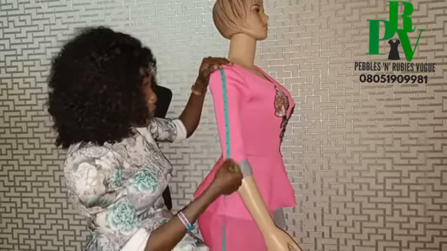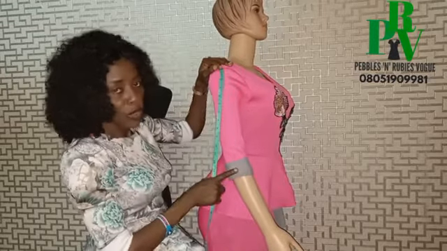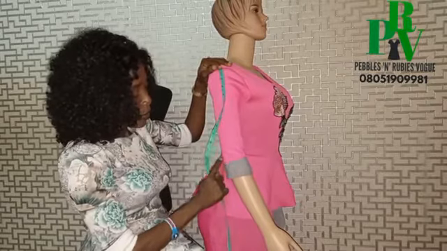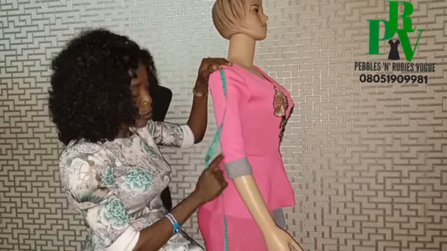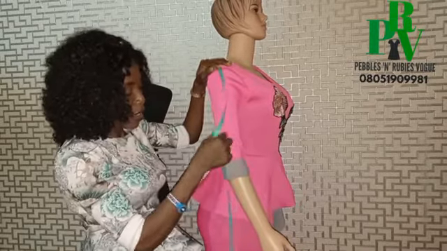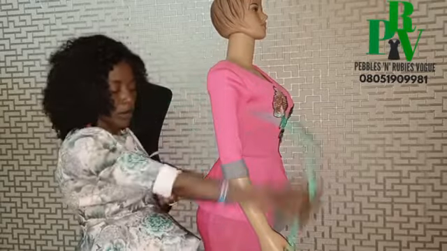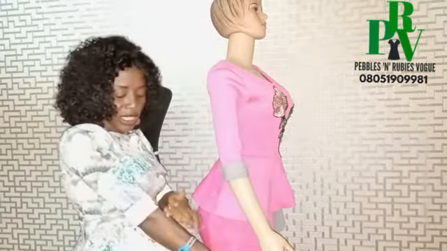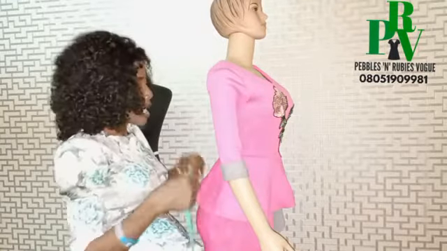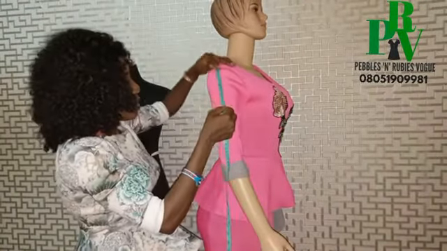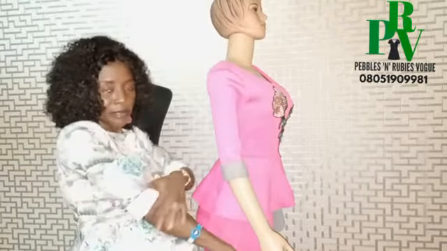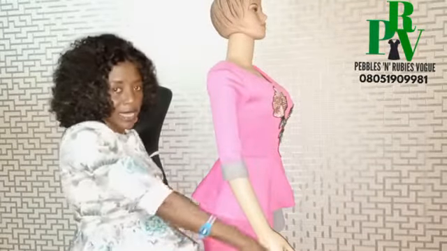You also have the 3/4, which is this one on the mannequin. So the 3/4 is about 2 to 3 inches from the elbow. So this is my elbow now. From this elbow about 2 inches downwards, that is the 3/4 length. And some will want the sleeve to end at the exact elbow.